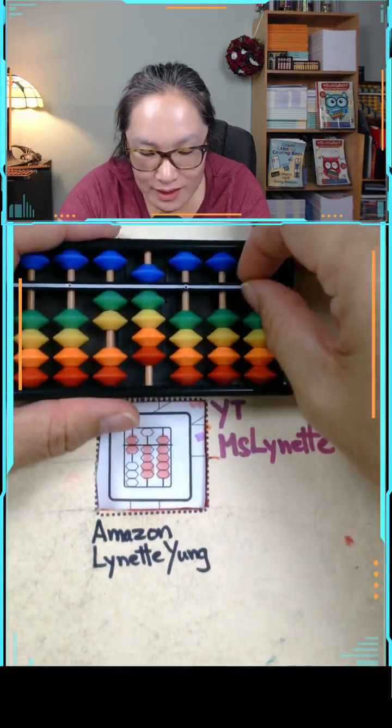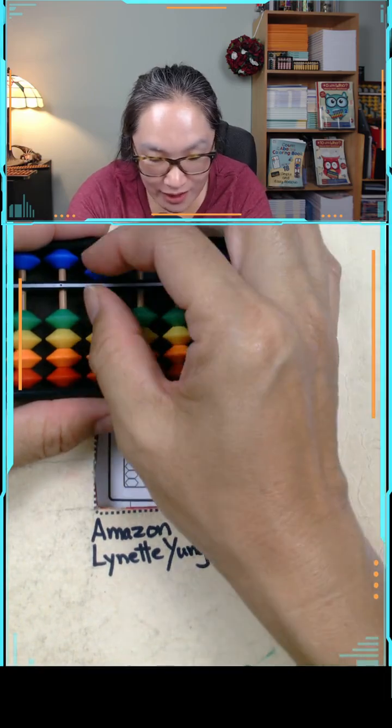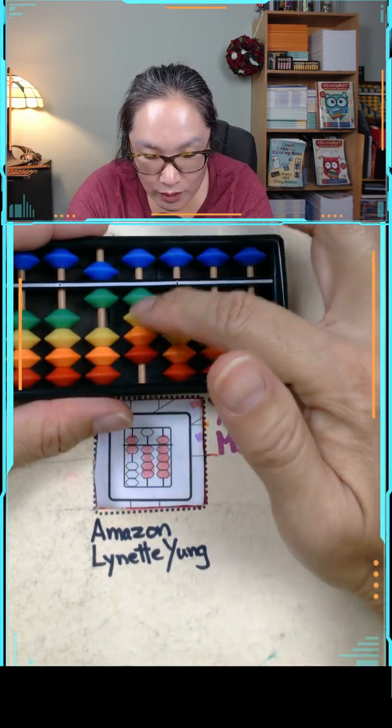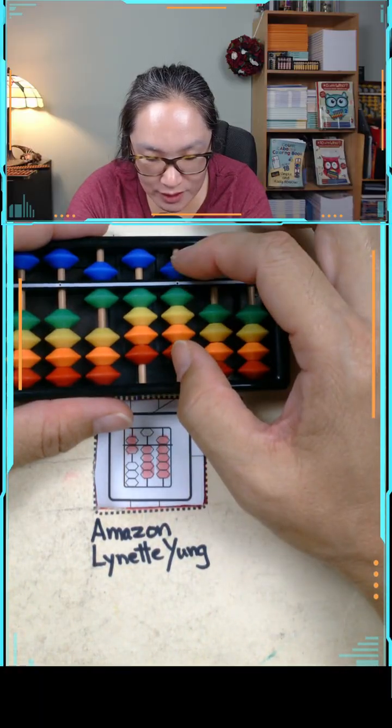So we have our next number. We have our top bead is a value of 5. The bottom bead is a value of 1. So together this makes 6. So we have 4, 1, 1, 1, 1. We have 4 here, and then we have 9. 5 plus 4 is equal to 9. So we have 649.